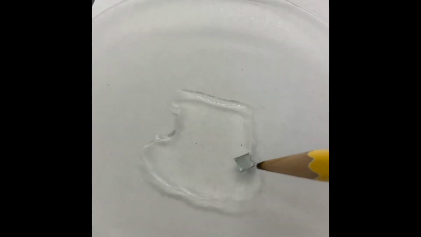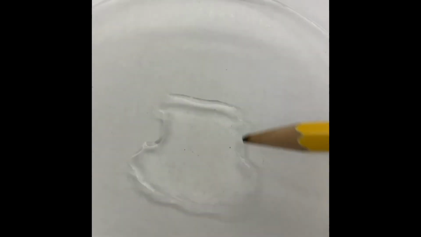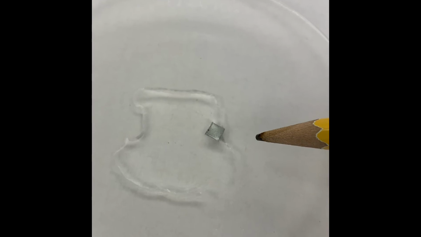Let's flip that thing over. There we go. Not much on that side either.